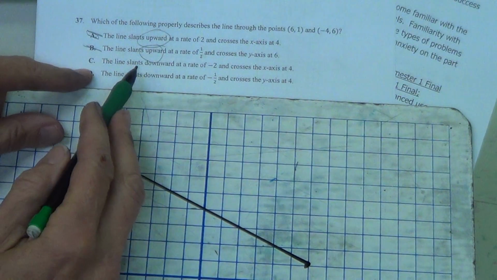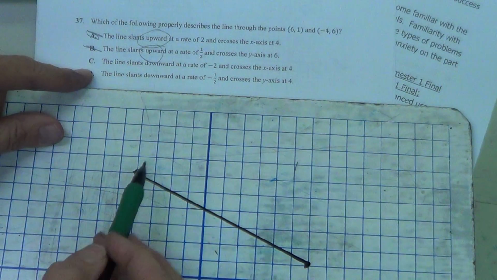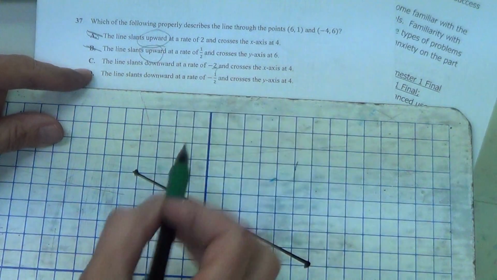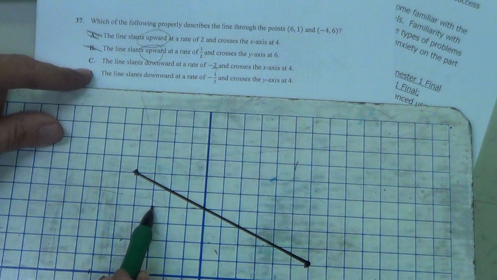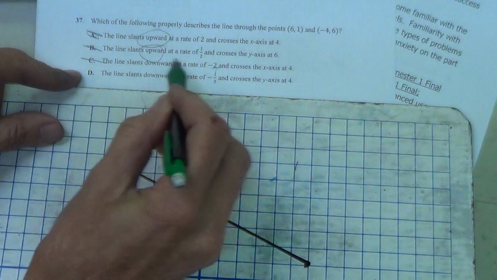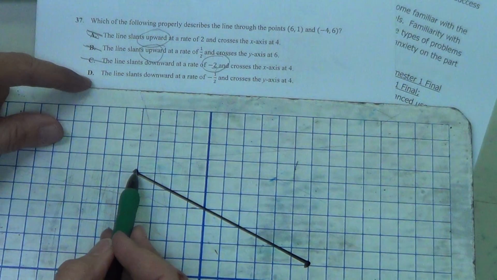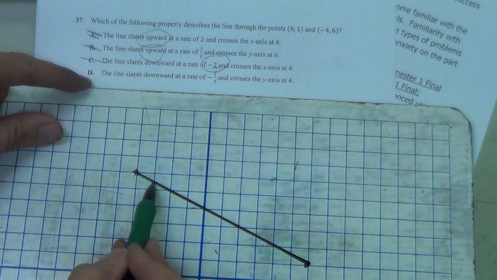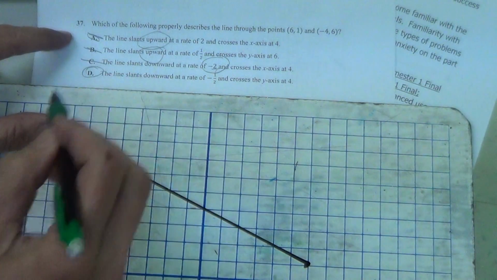Here we go, the line slants downward at a rate of -2. Now it would be -2/1. Does it drop at a rate of 2/1? No, that would be right here. So that one's out. The line slants downward at a rate of -1/2. That means it drops 1 and runs 2, which is exactly what it does. So D is our correct option.